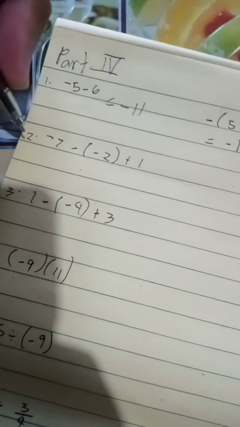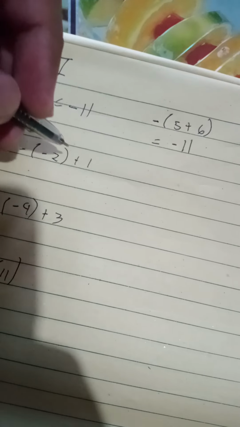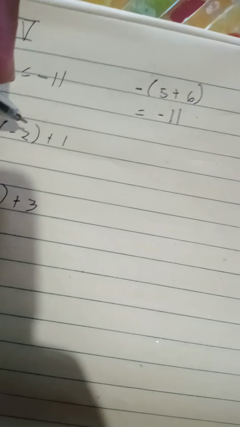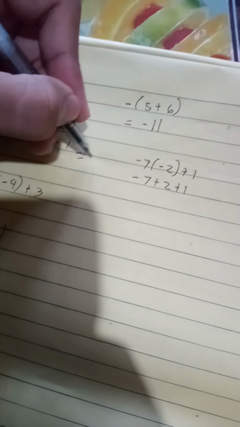Number 2 is negative 7 minus negative 2 plus 1. So remove the parentheses and calculate. It will be negative 7 minus negative 2 plus 1, and that becomes negative 7 plus 2 plus 1. So the answer will be negative 4.